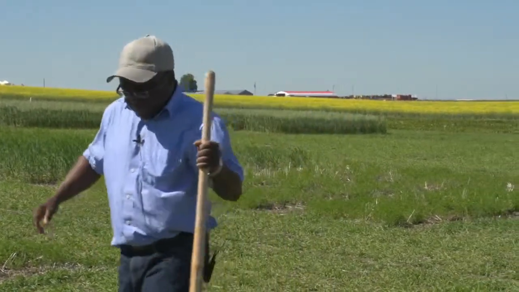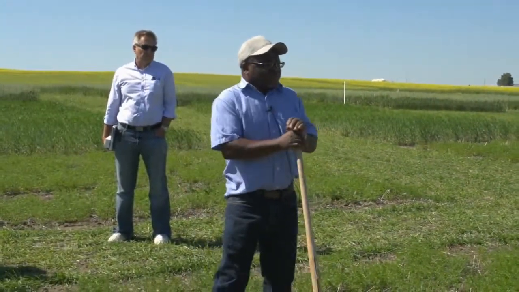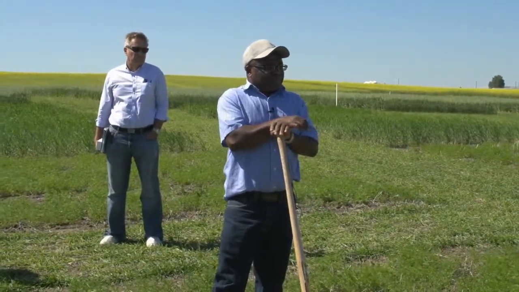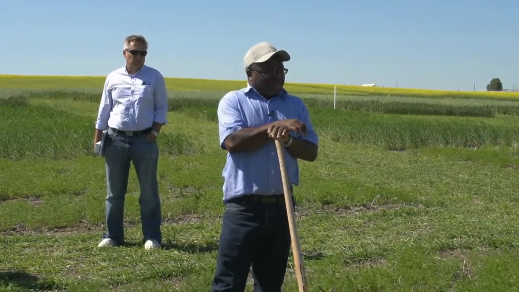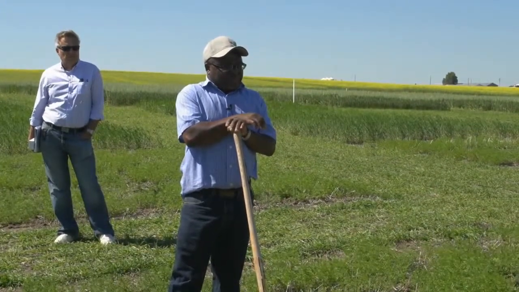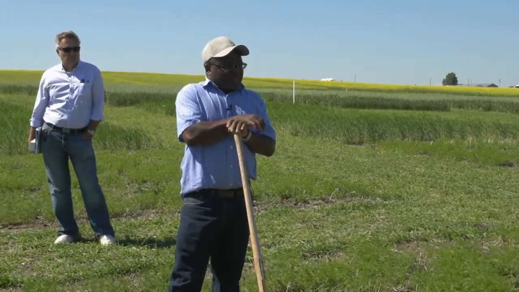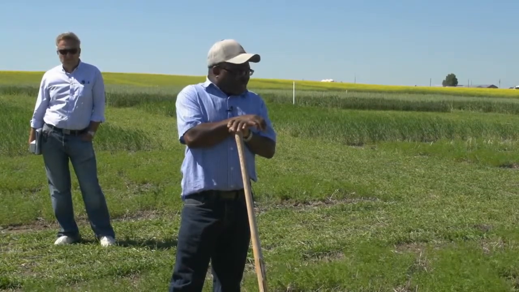Newton, I had a question for you. If we're applying a granular inoculant seed placed, and you're also putting it seed placed with that 11-52, is there any toxicity issue with the fertilizer itself, or is it rate dependent, or is it completely safe?